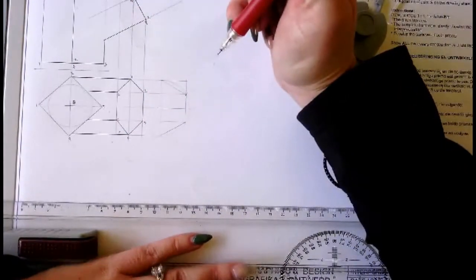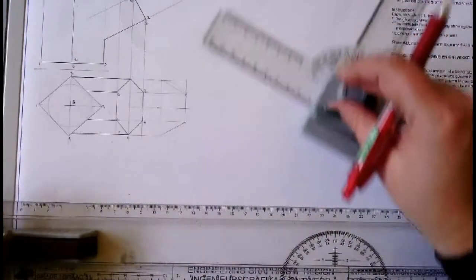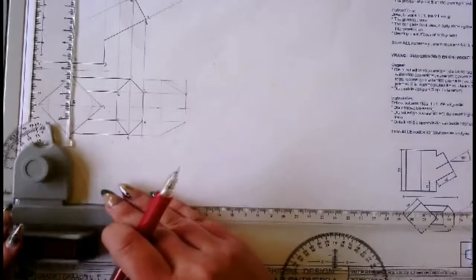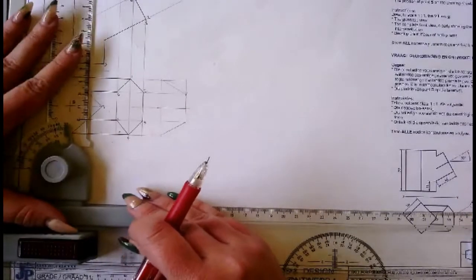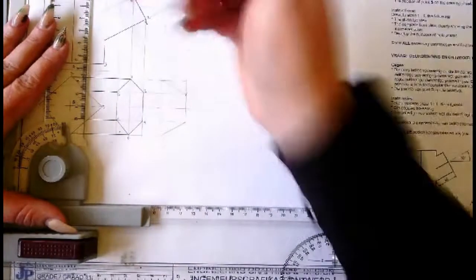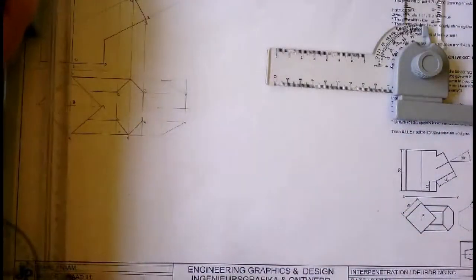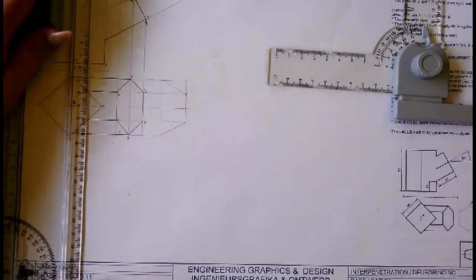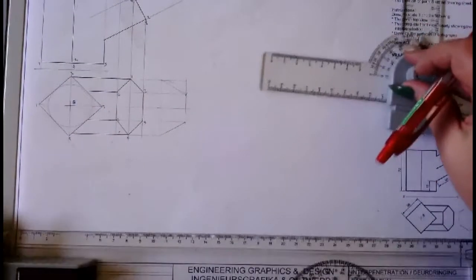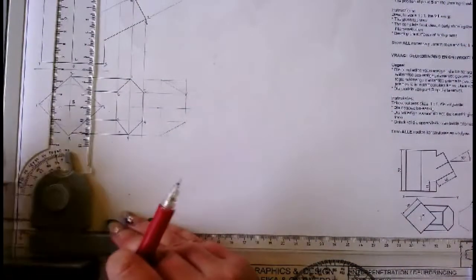Okay, so now for the curve of penetration, I'm going to project. You'll see that these points align. Okay, sorry. Let's check here. Okay, so project.